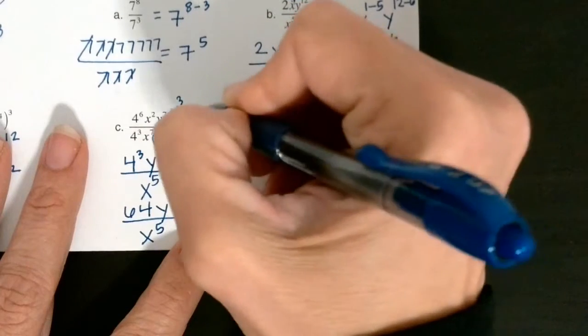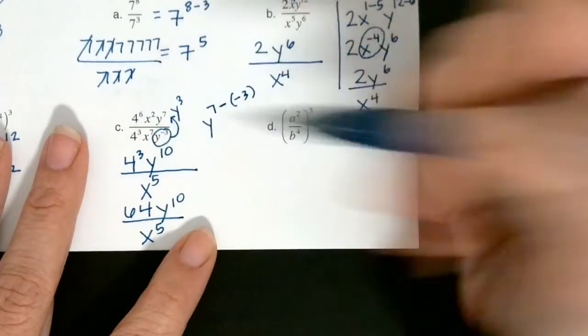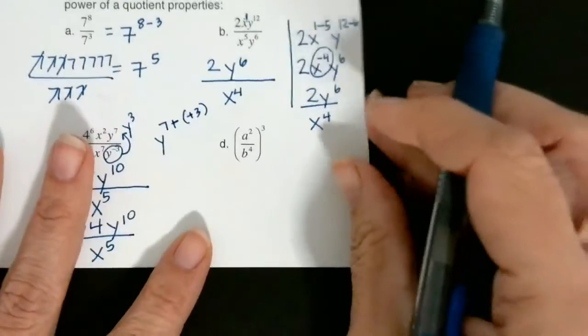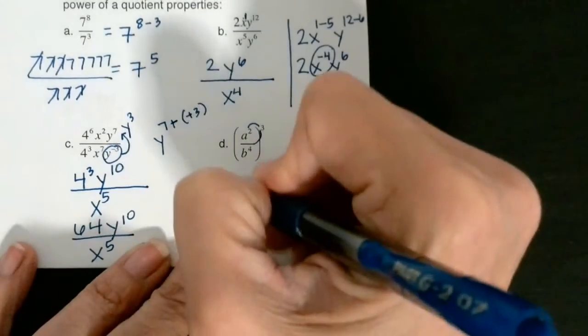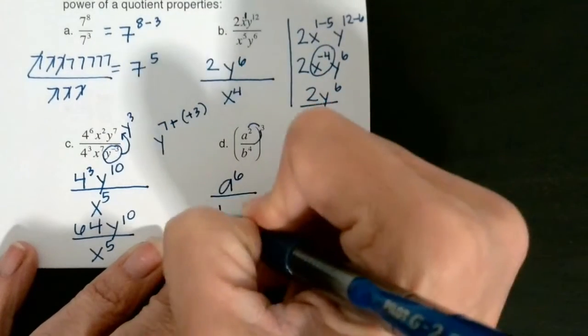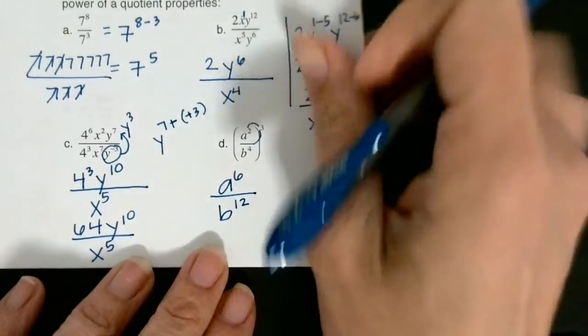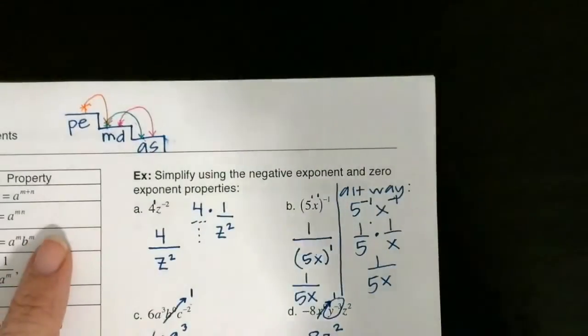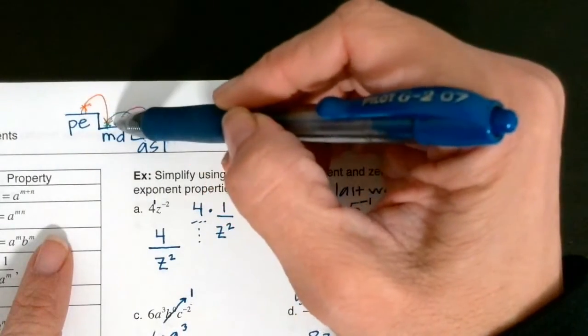If you were to do y to the 7th minus negative 3, you need to be careful when there's negatives involved so that you get that y to the 10th in the numerator. Alright, last one, we're going to shower that power so we get a to the 6th over b to the 12th. And I know I'm multiplying because if I am power to a power, then I step down and multiply the exponent.